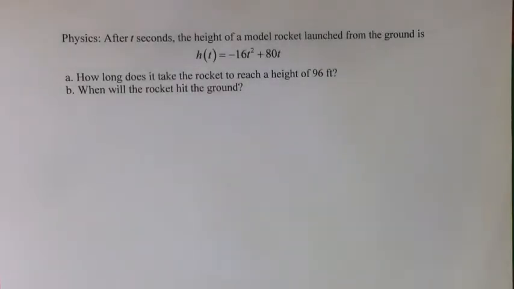First up is a problem from physics. This says after t seconds, the height of a model rocket launched from the ground is h of t equals negative 16t squared plus 80t. And then it asks us, how long does it take the rocket to reach a height of 96 feet? And when will the rocket hit the ground?